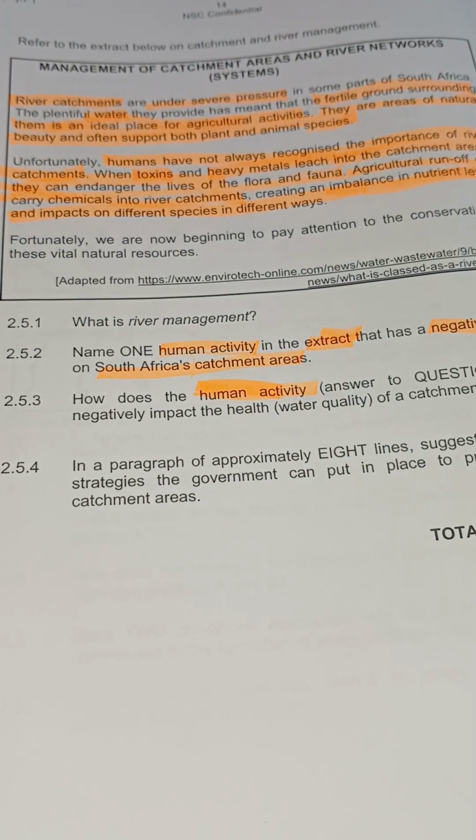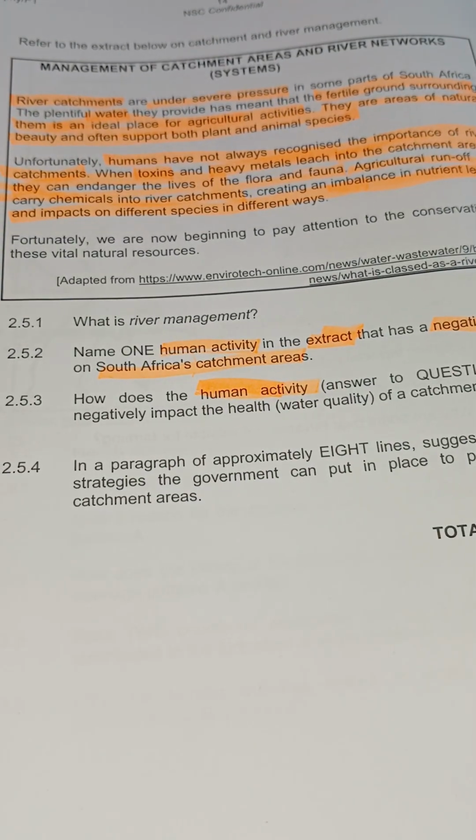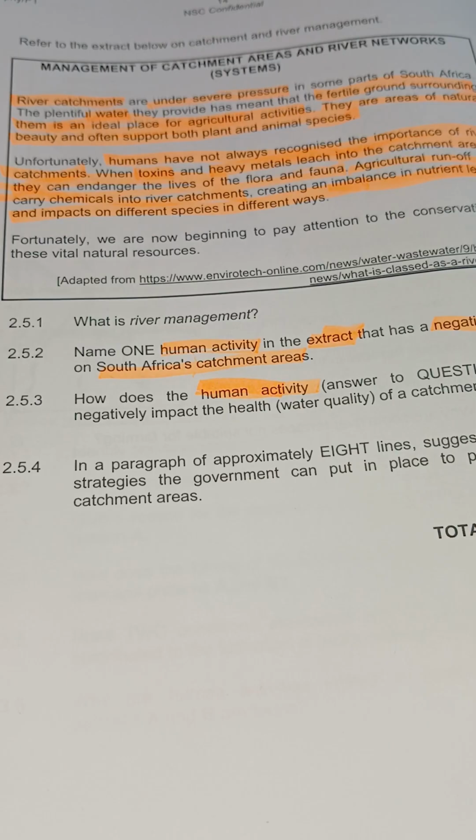That's another effect. Water pollution, increase in waterborne diseases, ecosystems or natural habitats are disrupted, water table will be lowered, increase in soil erosion. So those are some of the things that you can actually include.